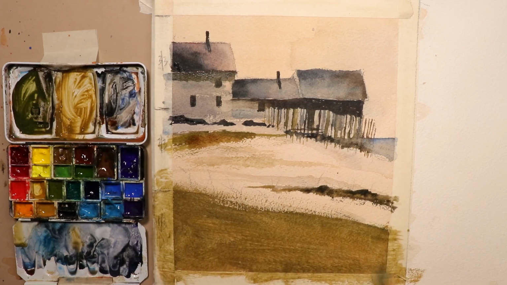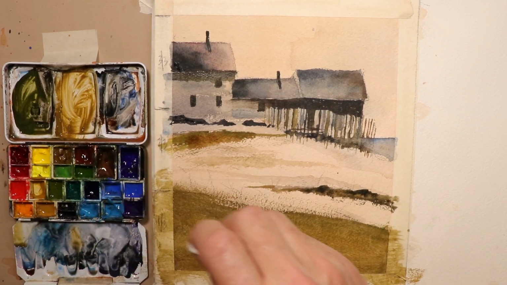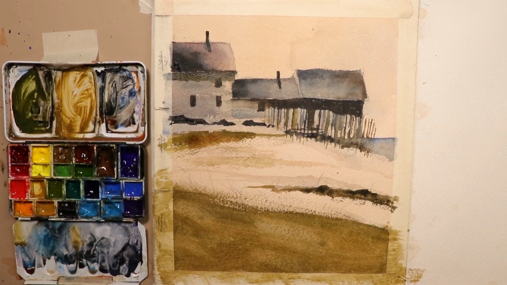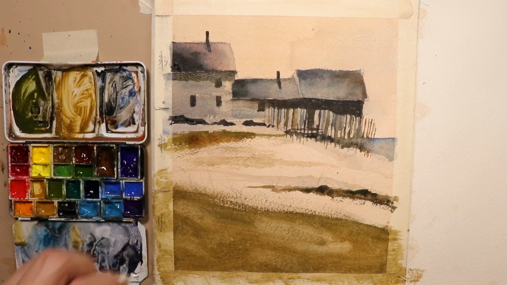Artist tape or painter's tape. Then you can go in and grab a little bit of paper towel, and you can do a couple of little passes here like this, like that.